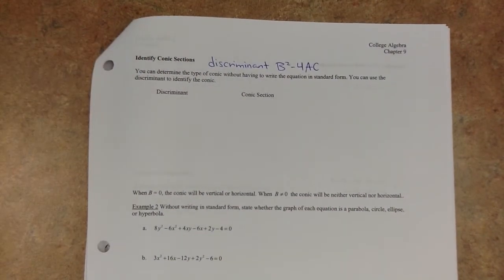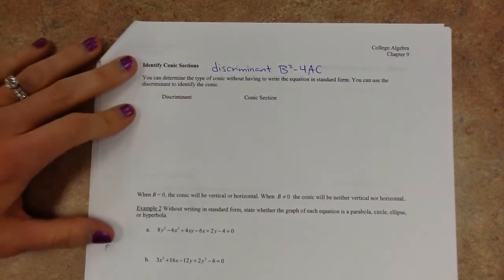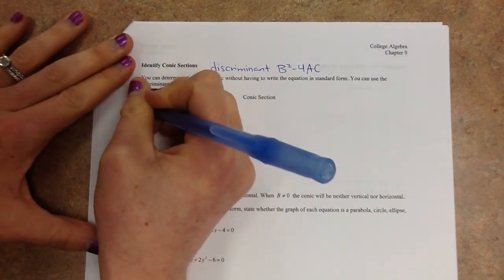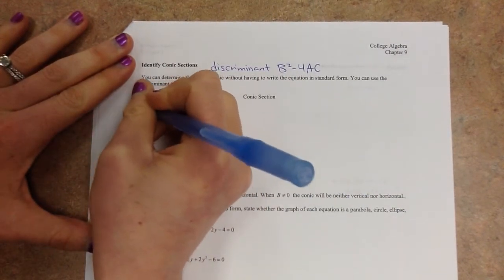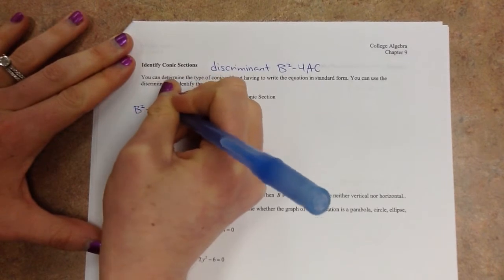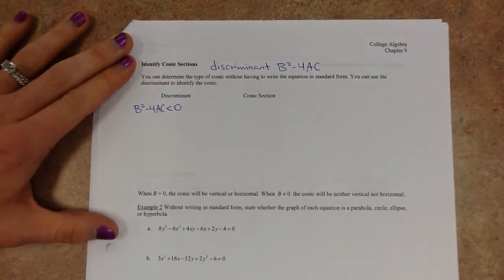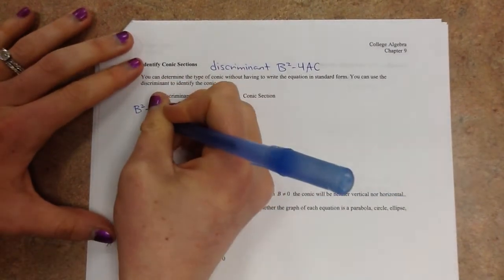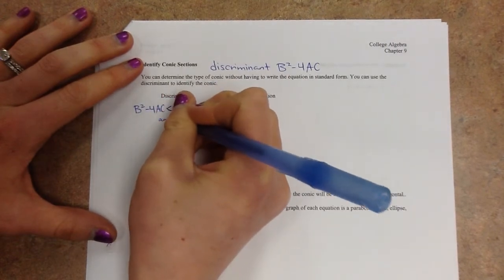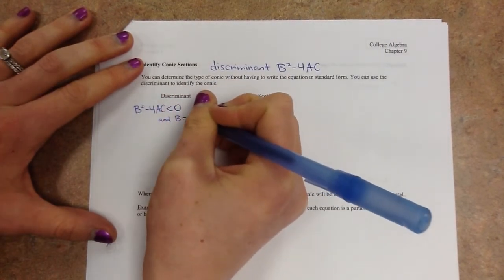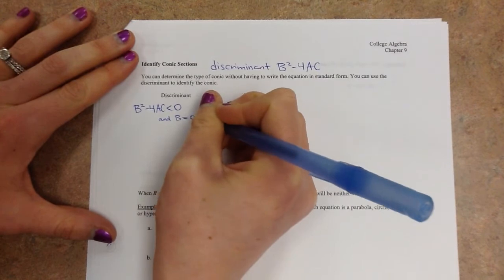All right, so we've got a bunch of different categories here. So category 1, if the discriminant is negative, so the discriminant comes out negative, and b is equal to 0, and a is equal to c.